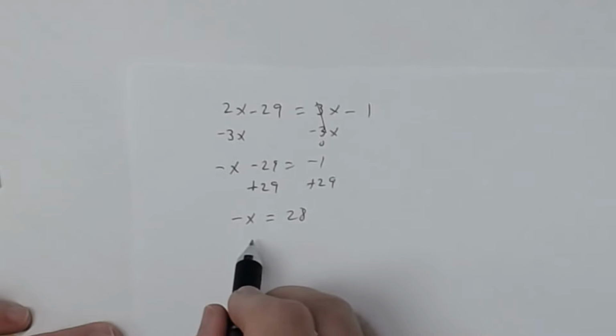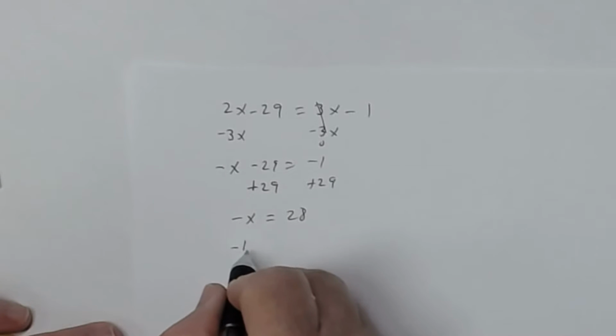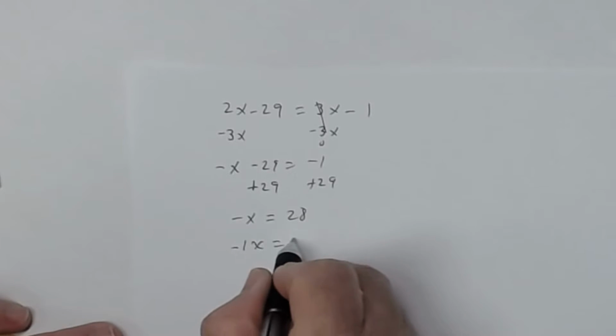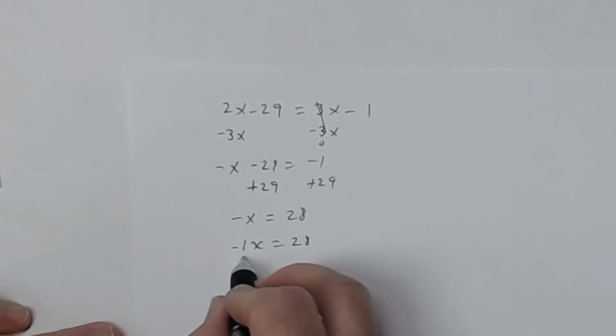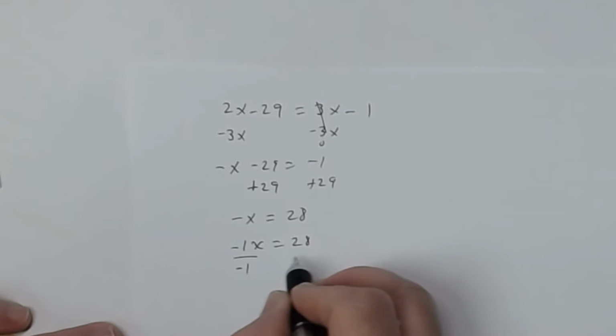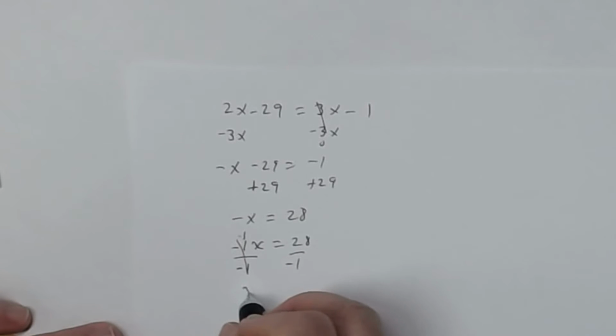Now remember, you're trying to get x by itself. So we have to notice that the coefficient of x here is a negative 1. So if you need to, make sure you write it as a negative 1x if that helps you. And so then to get a positive 1x by itself, I'm going to go ahead and divide both sides by negative 1. Negative 1 divided by negative 1 is 1. 1 times x is x.